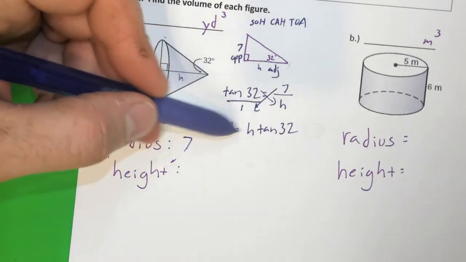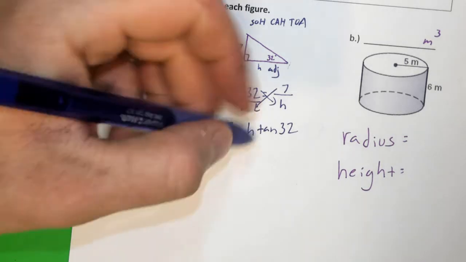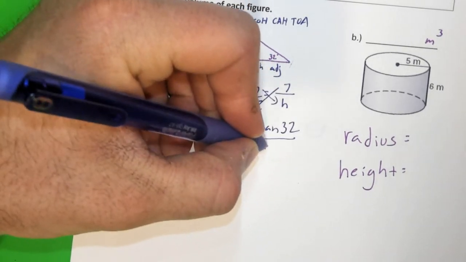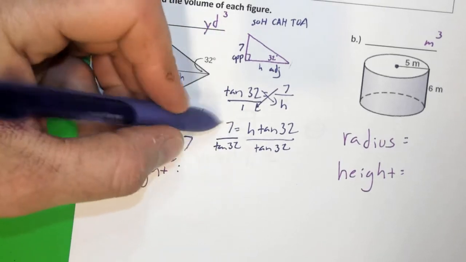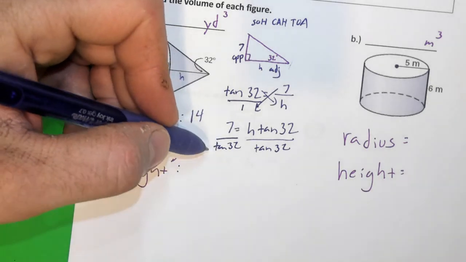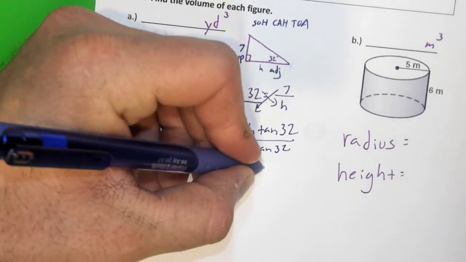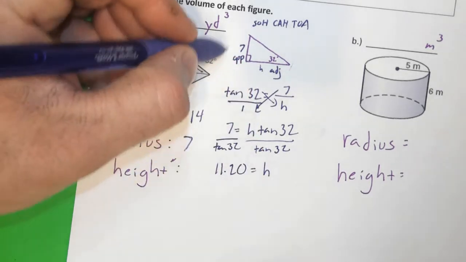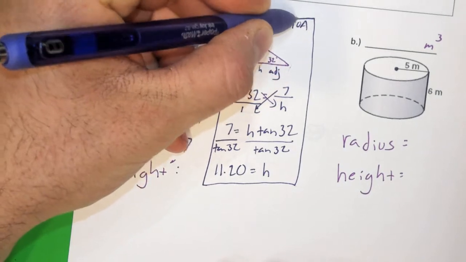So I've multiplied on my two diagonals, and I've got my h right here. There's no more fractions, but the h is not alone. So I'm going to do a little bit more dividing. I'm going to divide by the tangent of 32 on both sides. Now this is definitely what I'm going to type into my calculator, 7 divided by the tangent of 32. And I'm going to end up with 11.20 for my height. I can't get a nice exact value for that one, so I'm pretty much just stuck with what I've got.